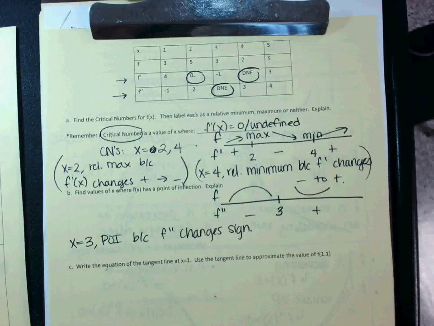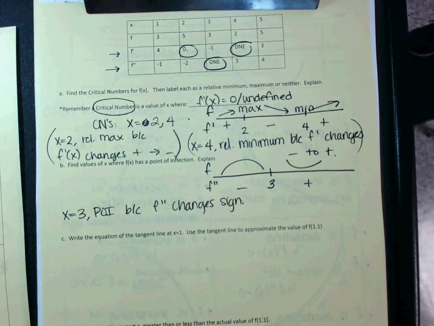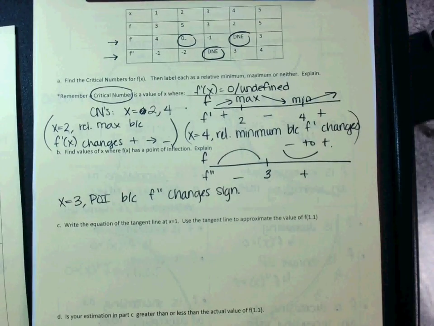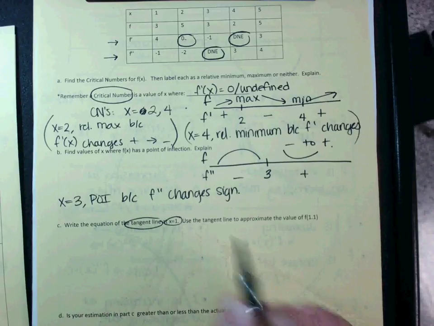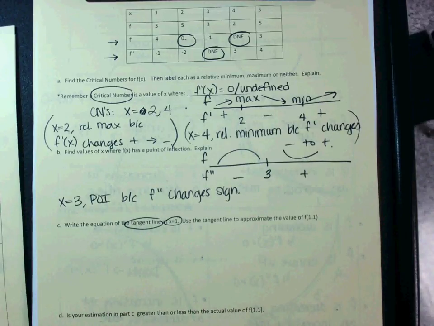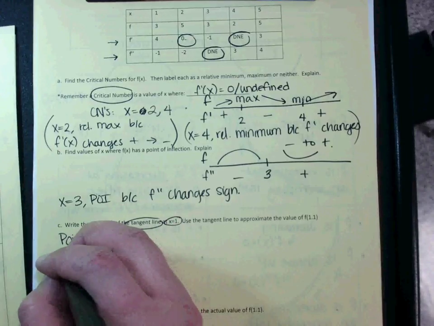Now remember, anywhere that the second derivative is 0, that would be a point you would be interested in checking, but it does actually have to switch sign for it to count. Then we have a little bit of throwback questioning about tangent lines. So part C says, write the equation of the tangent line at x equals 1. What two things do we need for a tangent line? Good. Point and slope.